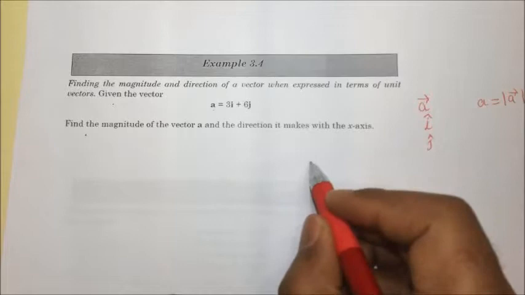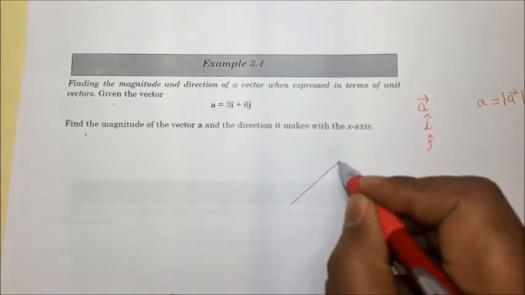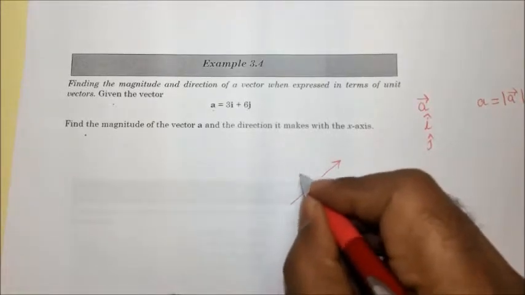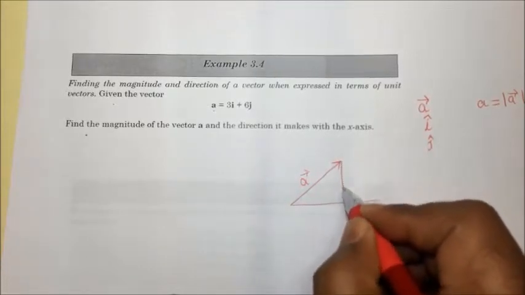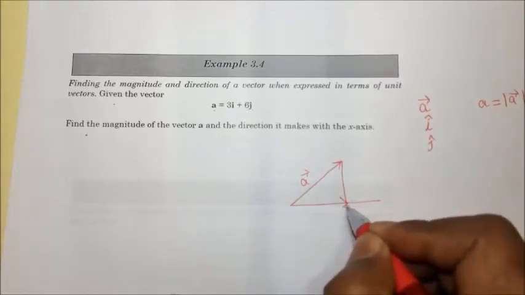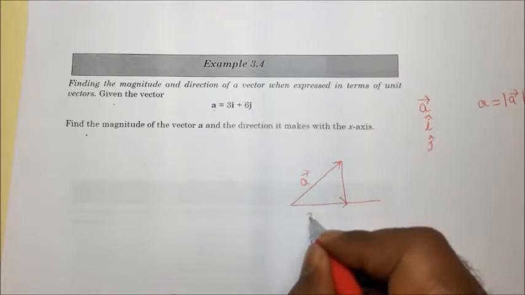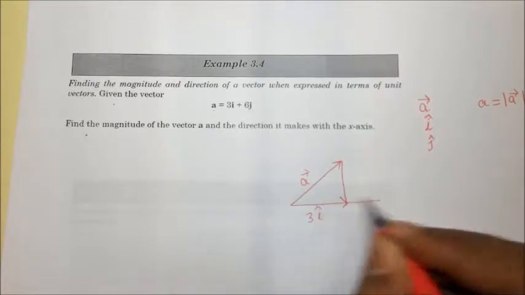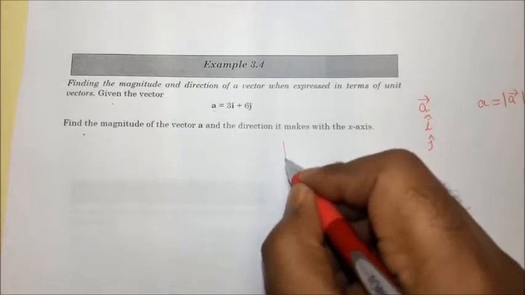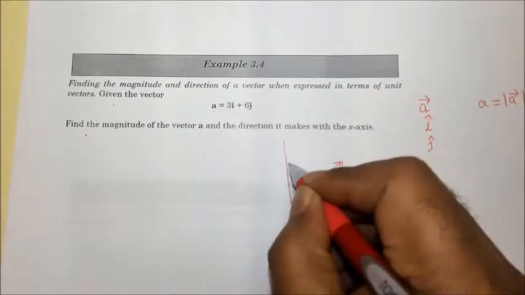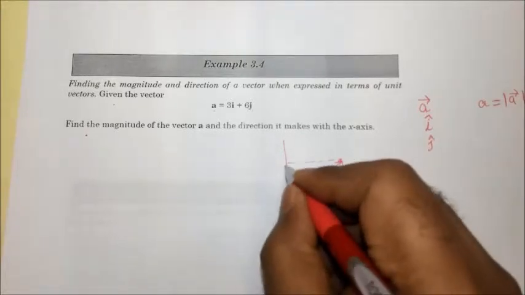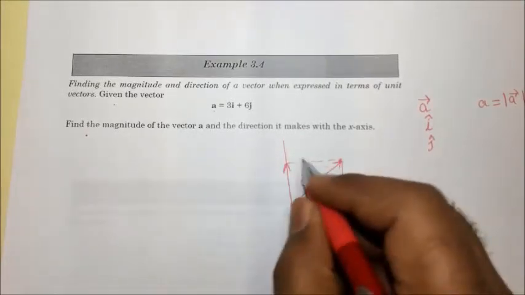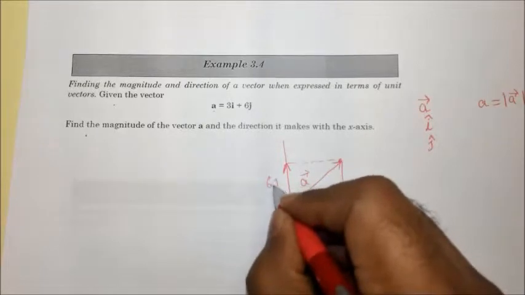So what it means is that you have some vector, that is A. Its x component is 3I cap and the y component is 6J cap.